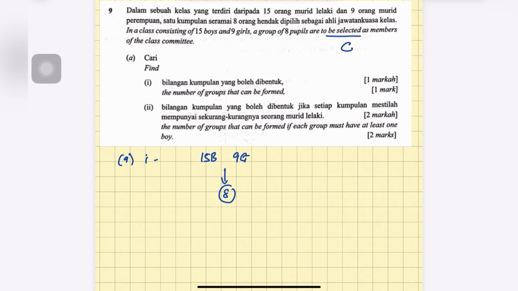Choose 8. So since to find the number of groups that can be formed, meaning that there is no restriction. So we just take altogether 15 plus 9 is 24. Choose 8. Okay, this is 735471 ways.